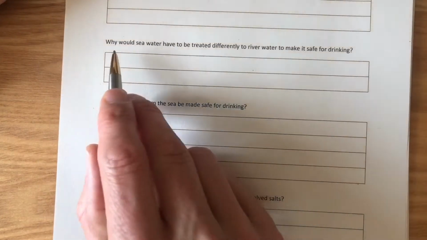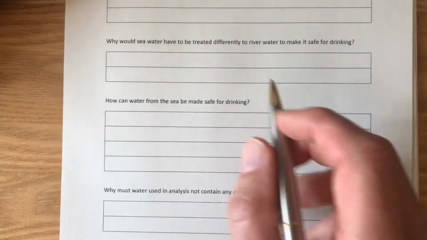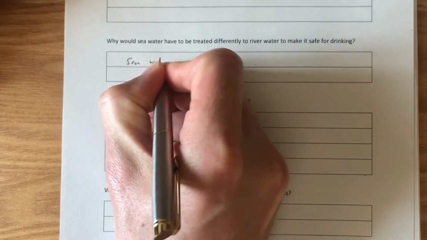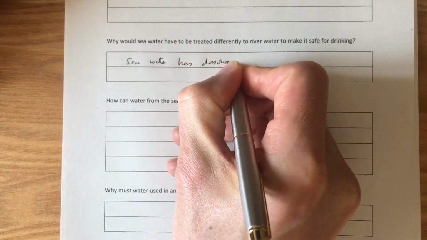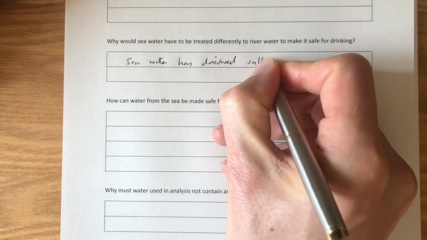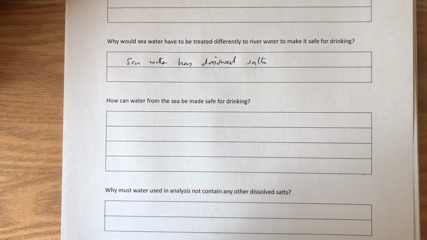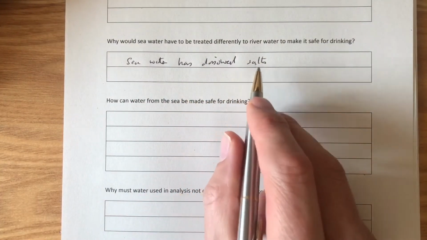Why would seawater have to be treated differently to river water to make it safe for drinking? Well, seawater, of course, is salt water. Seawater has dissolved salts, and they will need removing. River water in the United Kingdom is fresh water. It's come out of the sky, there's no dissolved salt in it, or very little. Seawater has really quite a large amount of dissolved salt in it, so much that it would make it unsafe for people to drink. So we have to remove those dissolved salts.